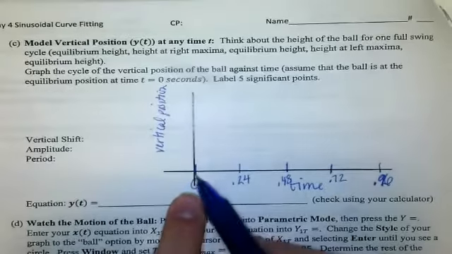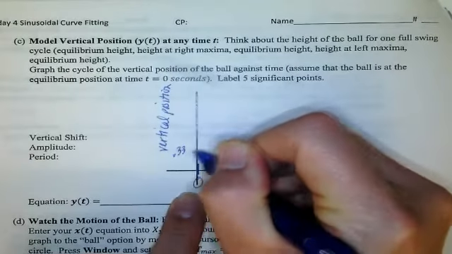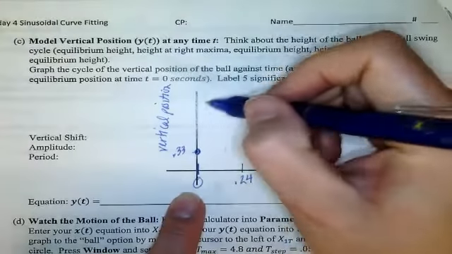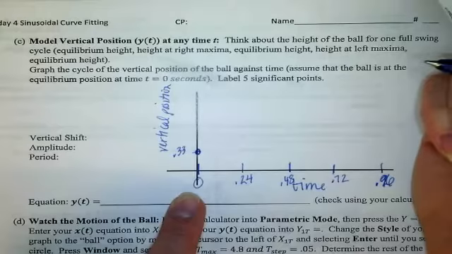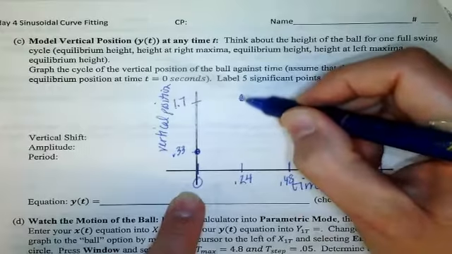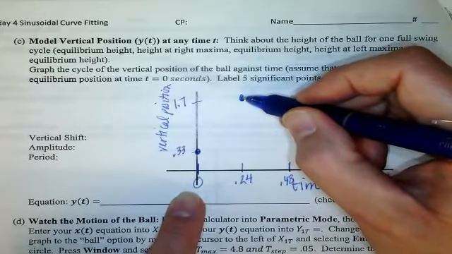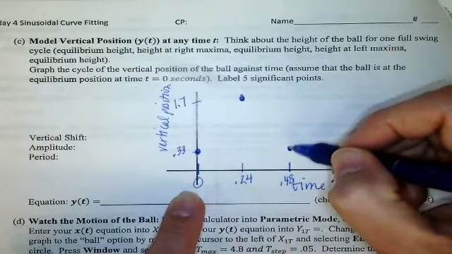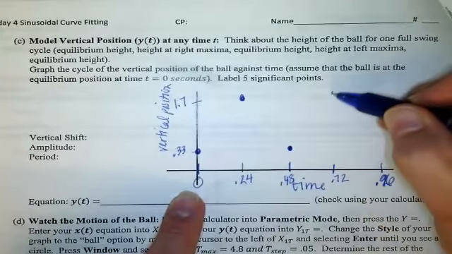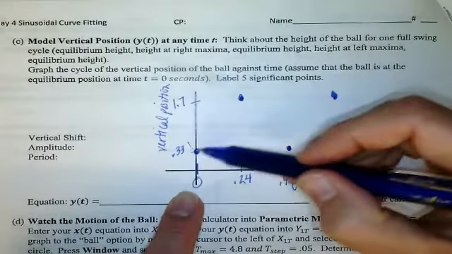So same 5 interesting points here. So when time is 0, what's the equilibrium height of the ball? 0.33. And then it moves to the right. How high is it on the right maxima? What is it? 1.7. Okay. I heard something very different. So then it moves to the highest point, which was 1.7. And then it moves where? Back to equilibrium height, which was 0.33. And then it moves to the left. How high is it on the left point? Back to 1.7. And then back to equilibrium height. Oh, what happened?